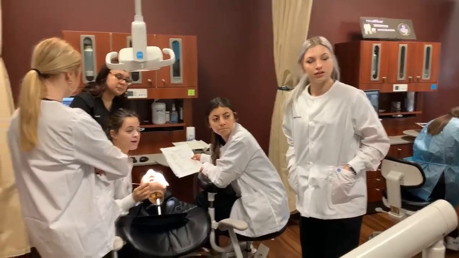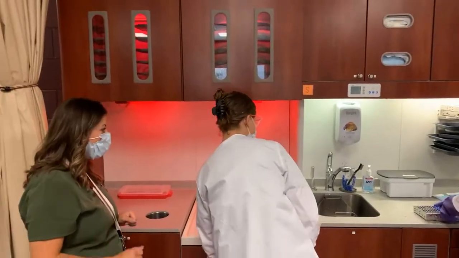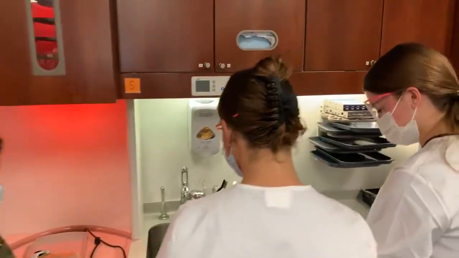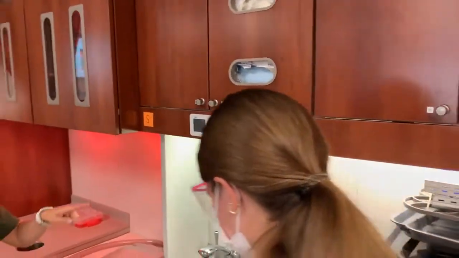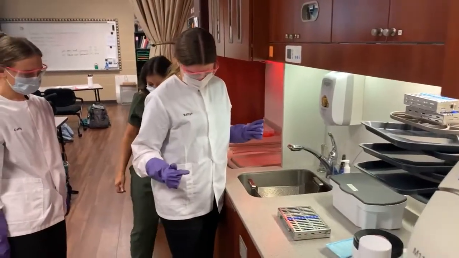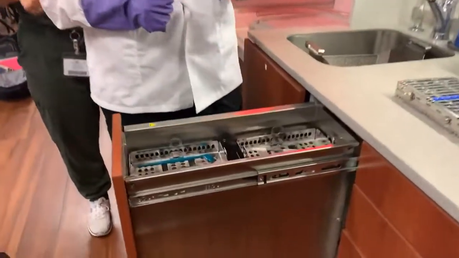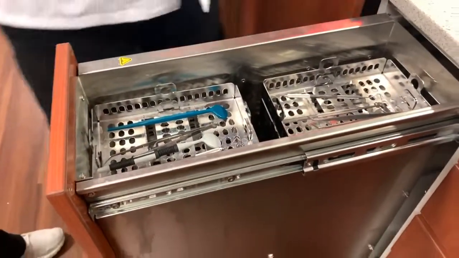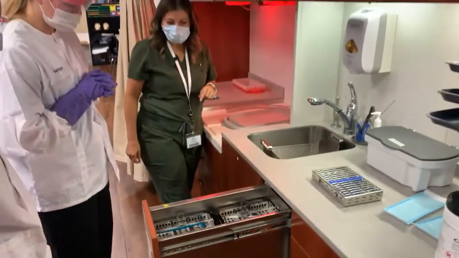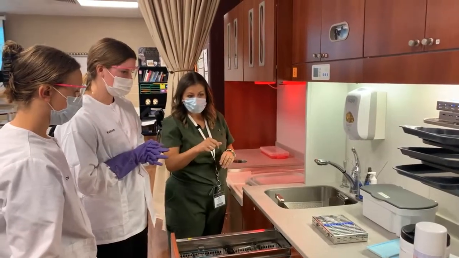Okay, guys, thank you for being in charge of instruments today. Did y'all check to see if there's anything in the dryer that needs to go into the bagging? Okay, let's just stand on this side. Oh, here we go. So those instruments, as long as your gloves are dry, you can take those out and bag them. Usually with the sterilization pouches, just be careful not to puncture it.